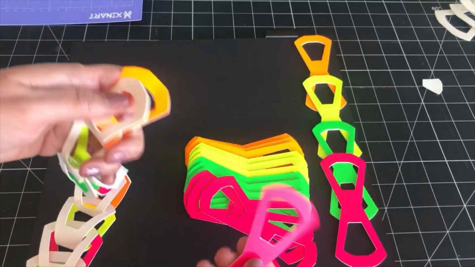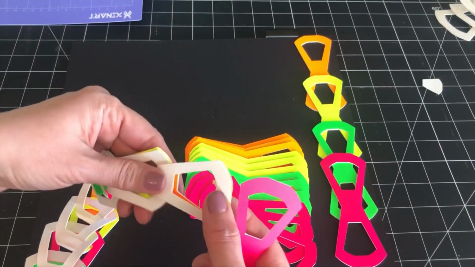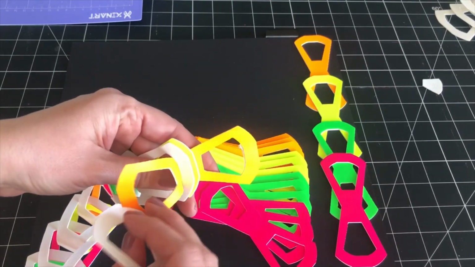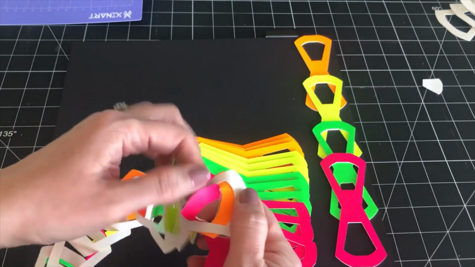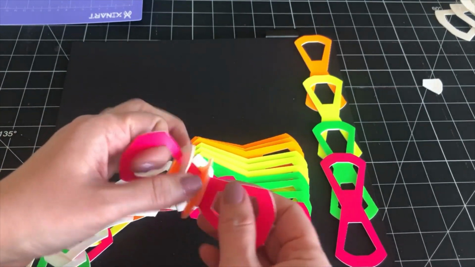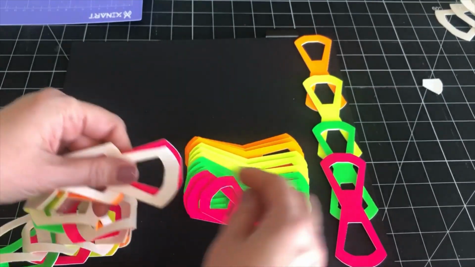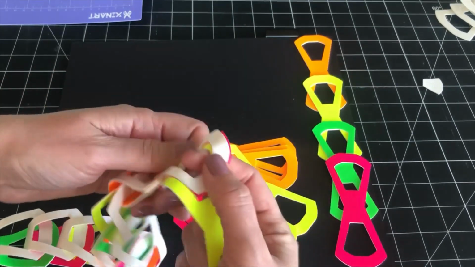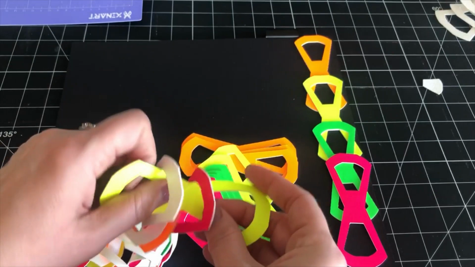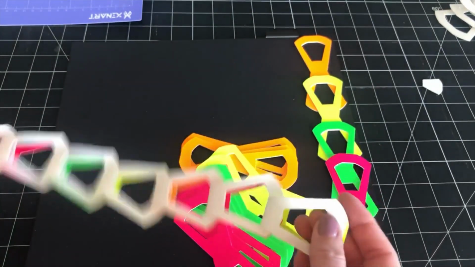Here's how you go about adding more links to your chain. This is just simply folded here like this. We're going to slip this in here and fold it. Slip this in and fold it. And that's all there is to it.